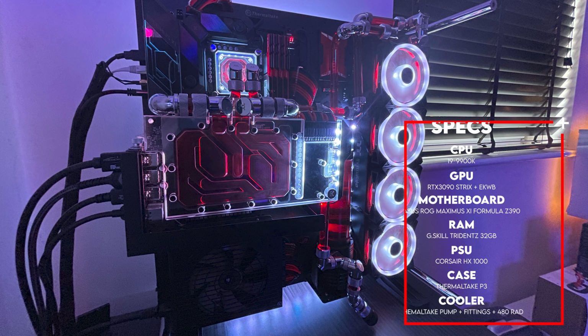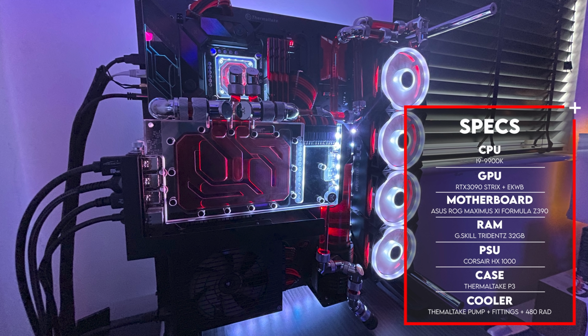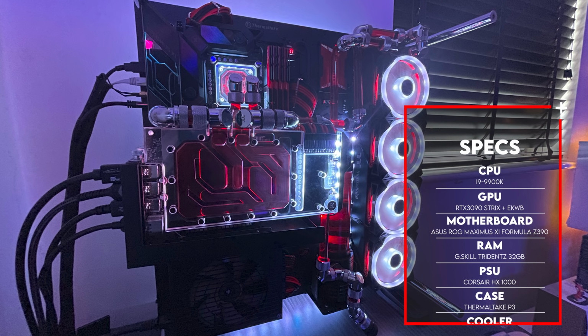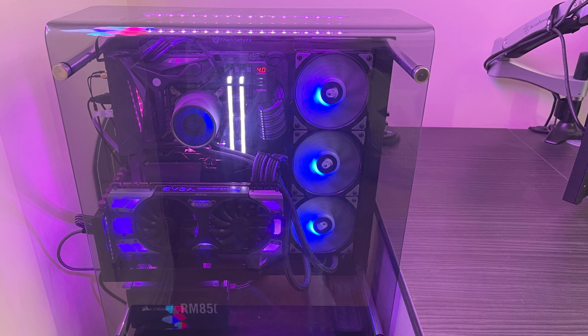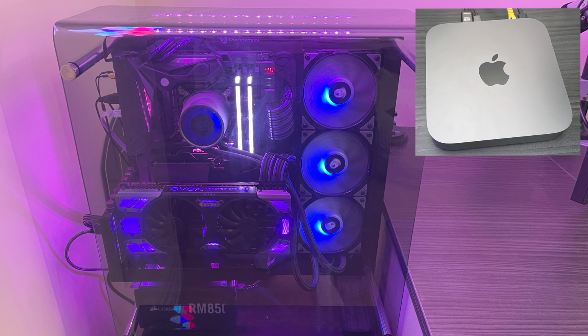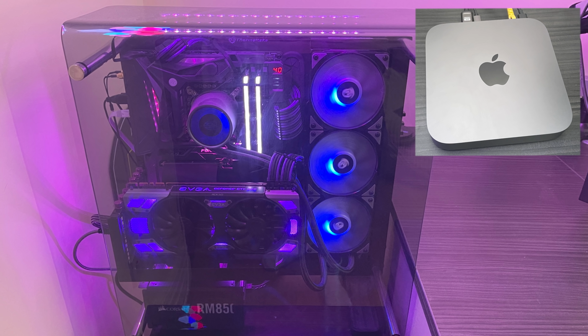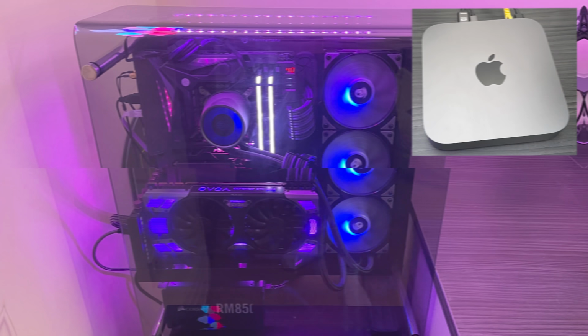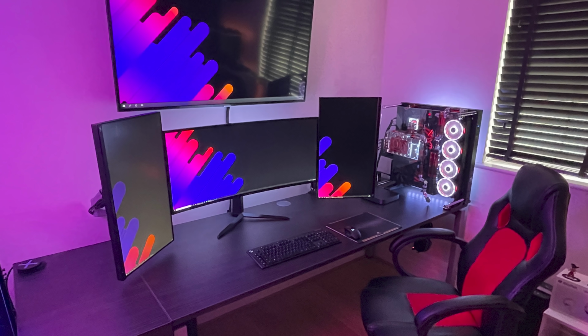As far as the PC that's actually powering the setup, it's the white and red themed custom water-cooled system packing the 9900K and an RTX 3090 Strix. The other violet PC and the Mac Mini are both used for other reasons. The Mac Mini is for iOS development, and the violet PC is a build server. Other than the speaker placement, I think this is a badass setup.